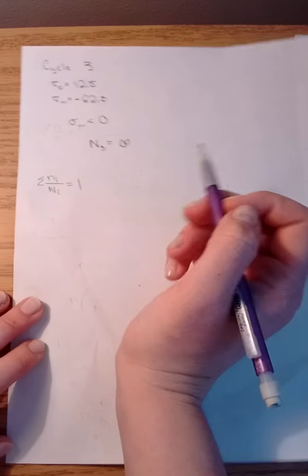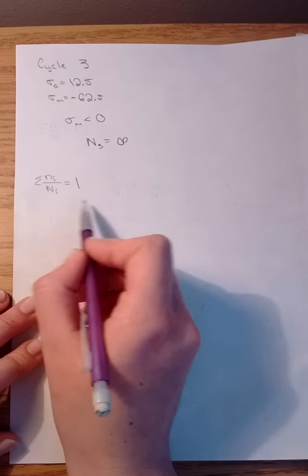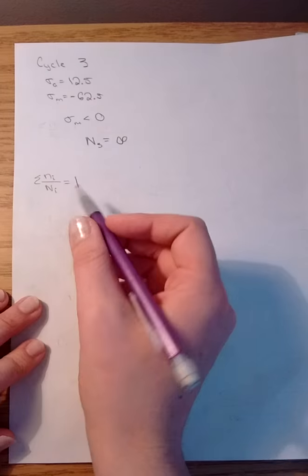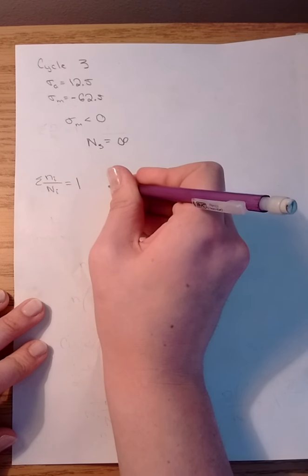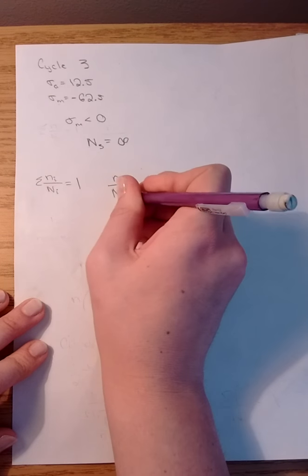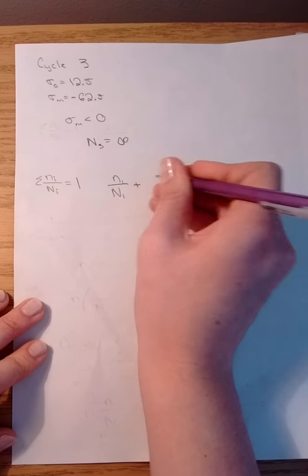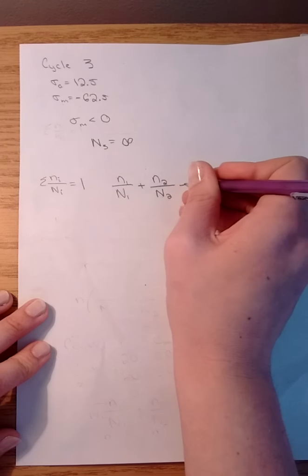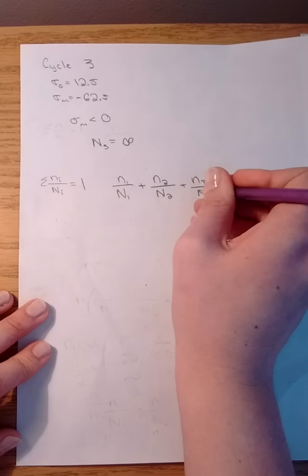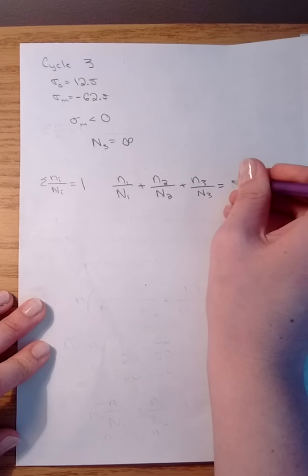Okay, we can move on to the last part of the problem now, which is using Miner's rule. So for our case, we had 3 cycles, so Miner's rule simplifies to n sub 1 divided by n sub 1 plus n sub 2 divided by n sub 2 plus n sub 3 divided by n sub 3, that all equals 1.